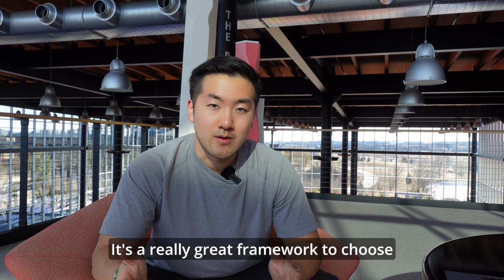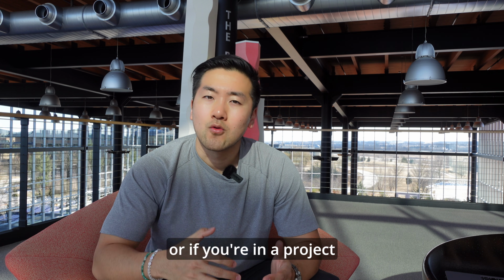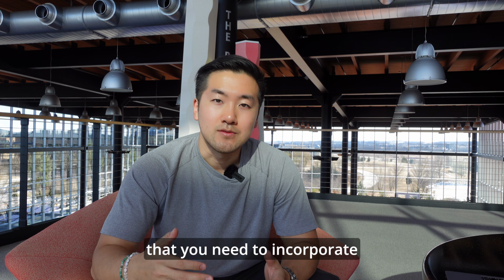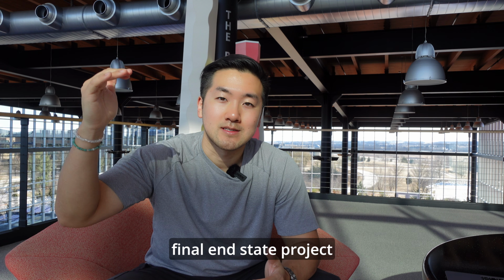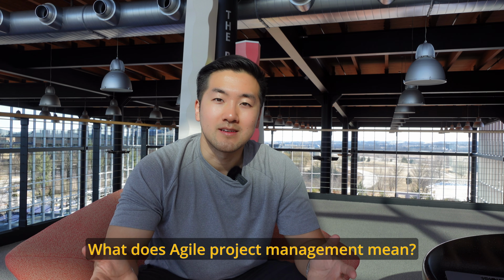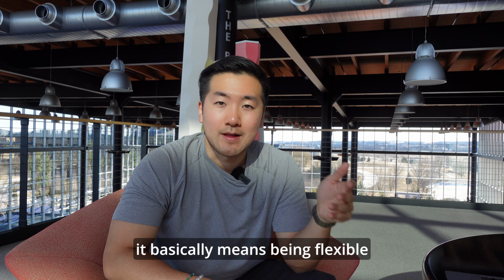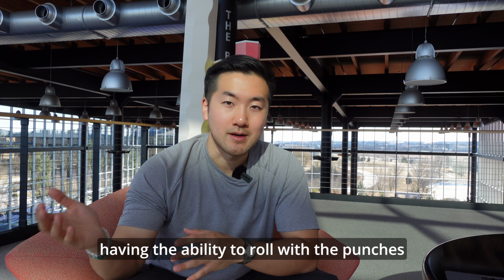It's a really great framework to choose if you're incorporating a lot of changes or if you're in a project that's really early on and there's a lot of feedback that you need to incorporate in order to reach that final end state project. So what does Agile project management mean? Well, if we break down Agile, it basically means being flexible, being able to deal with changes, having the ability to roll with the punches.